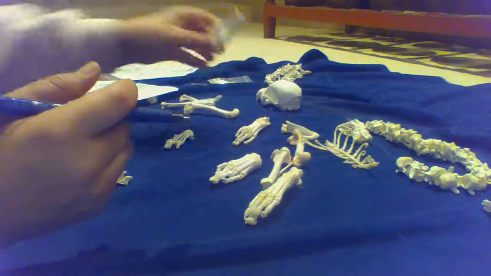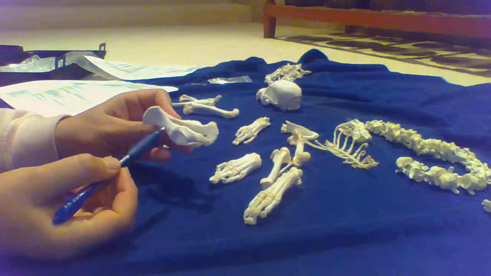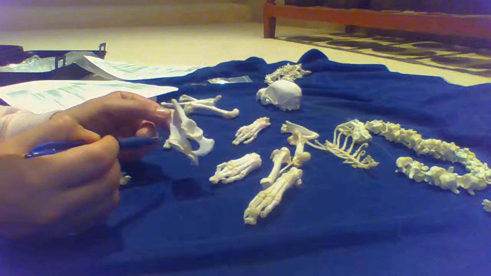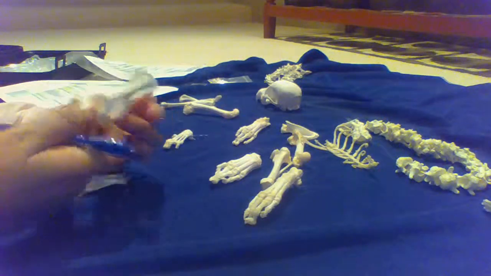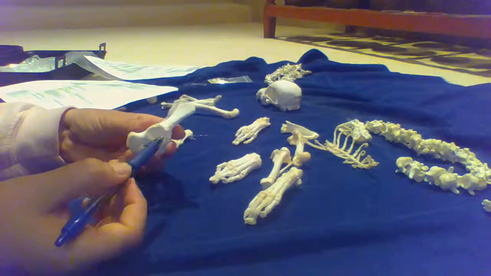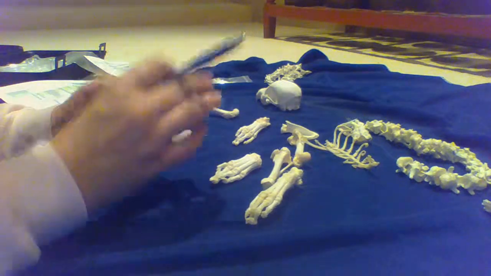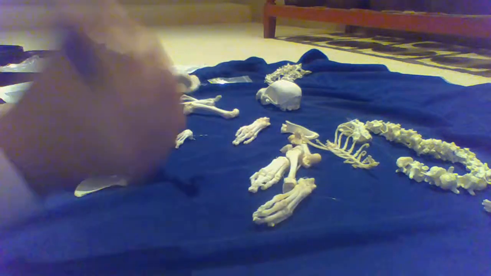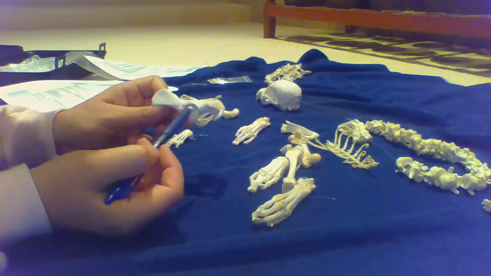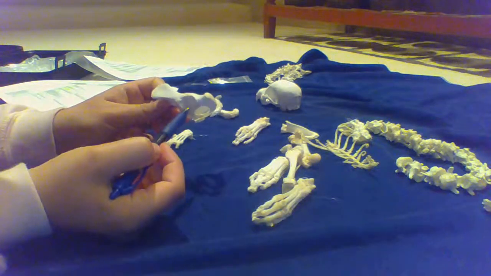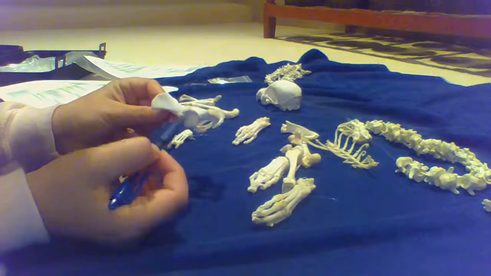Now for the pelvis, okay, we have the pelvis. Here's the iliac crest and the iliac wing, and here's the acetabulum. Okay, so this would be like if the spine is this way. So the acetabulum, and that is the sacroiliac joint.